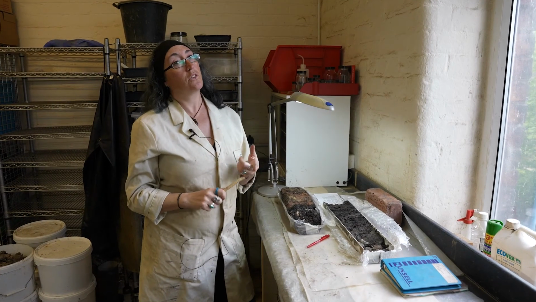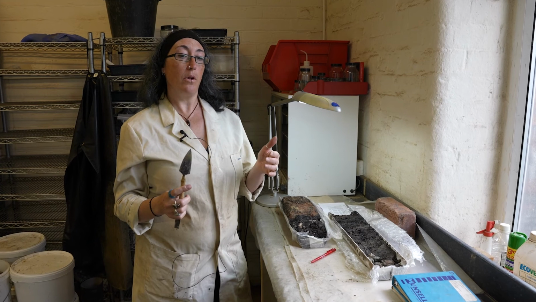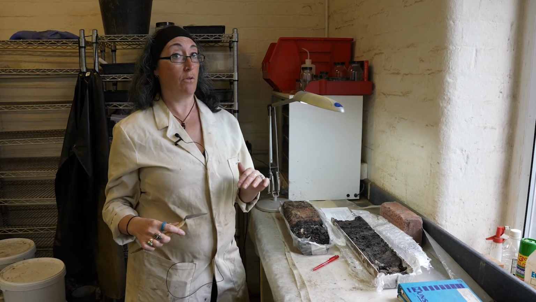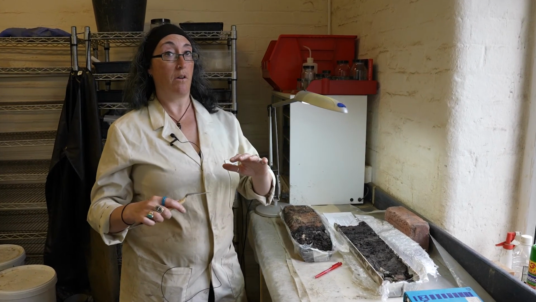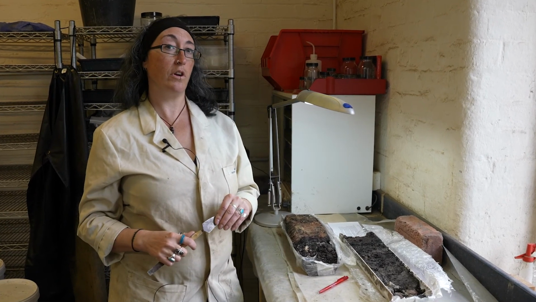So next time you're in your garden or in a park or a field, think about the metres of sediment underneath your feet, stretching back in time as they go deeper and deeper. And think about what kind of story they can tell you.